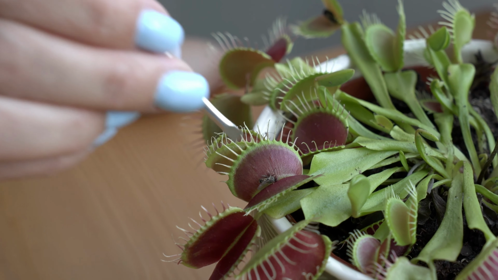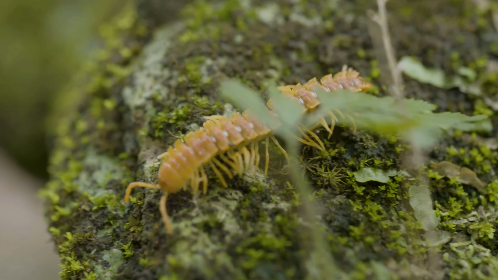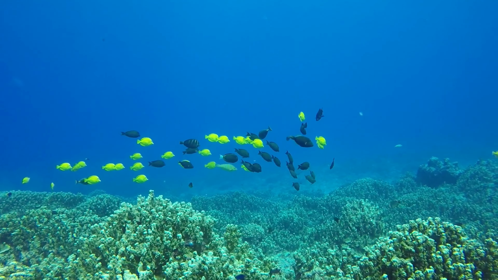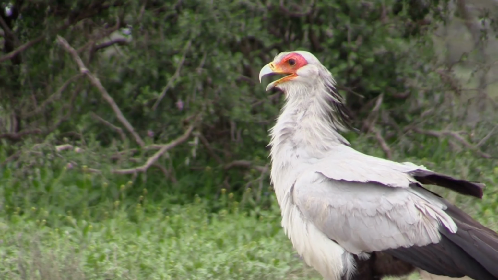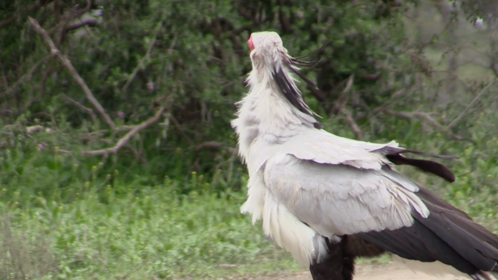So, to sum everything up, a lot of the biodiversity that we see on Earth today is the result of speciation, where one species splits into two or more new species.